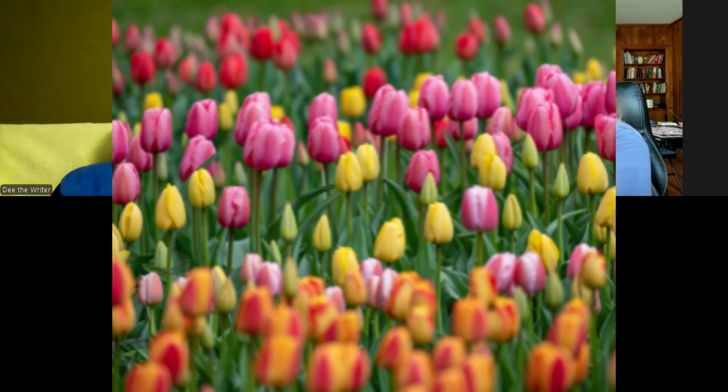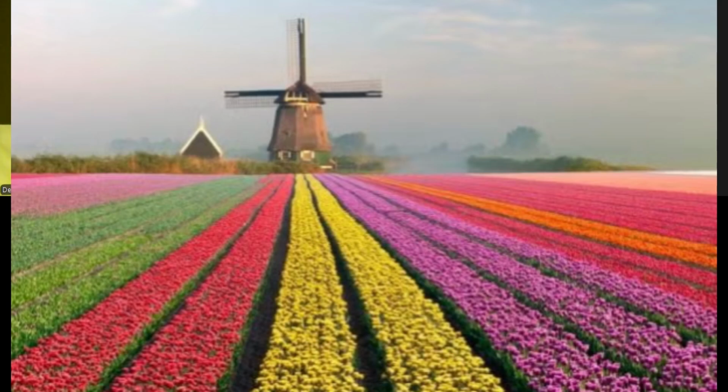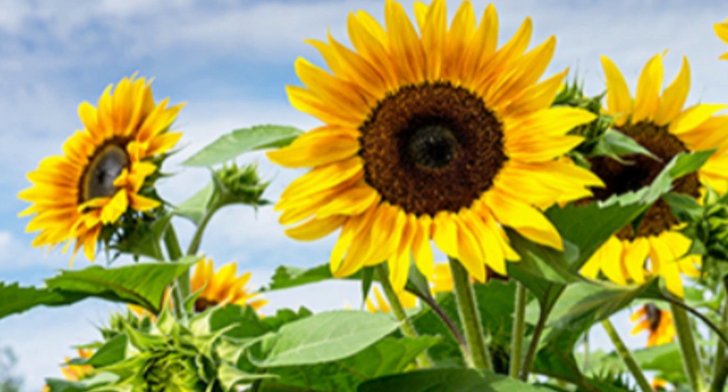Tulips is one that's pretty popular, and I like tulips. They're very cheery. I like looking at the pictures you see from Holland, when all of the fields are in bloom. The tulip signifies cheerfulness, optimism, and adaptability. The sunflower is very popular. It is warm, loyal, and uplifting. People that have sunflower as their favorite flower, you can see them as dependable and full of sunshine, no matter what.